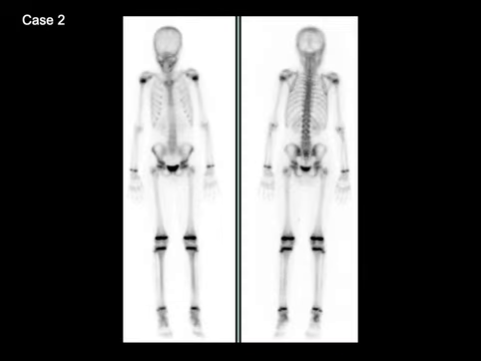Case number 2 shows anterior and posterior whole body images from a normal pediatric bone scan. The characteristic of pediatric bone scans is that the growth plates take up the tracer and they are intensely active, and at the same time they have to be symmetric left versus right. So we see uptake in the proximal humerus, which is symmetric, uptake in the proximal femur, uptake in the knees, the distal femur and the proximal tibia, and also in the ankle. So remember, in a pediatric patient, the epiphyses show intense uptake.